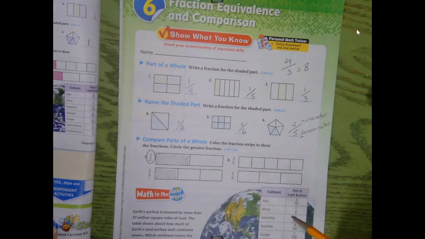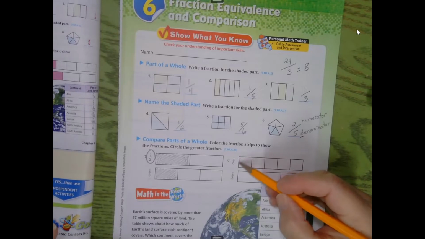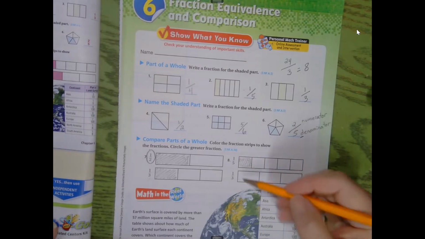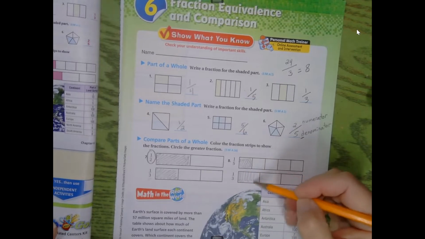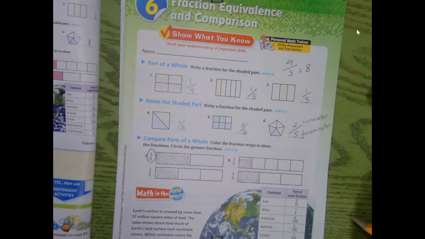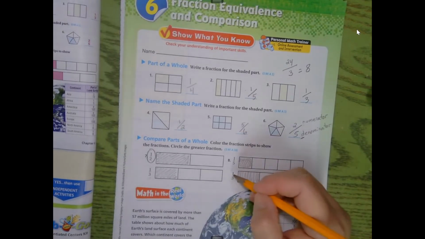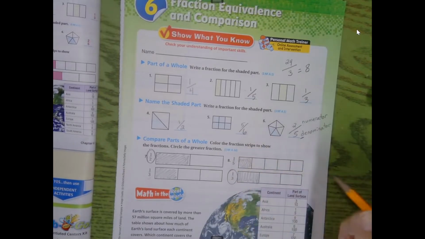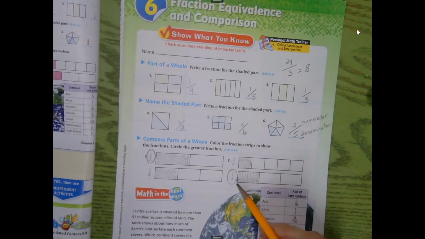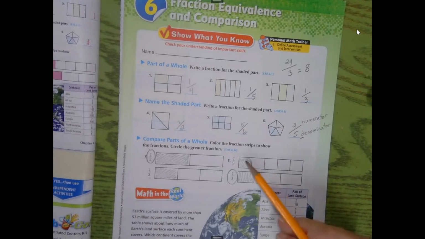So on number 8, they show us 1/5, so we're going to shade that in, and here they show us 1/3. So which part is bigger? 1/3. So even though 5 seems like it's bigger than 3, it's not when it comes to fractions. If the denominator is bigger, that means it's going to be a smaller part.